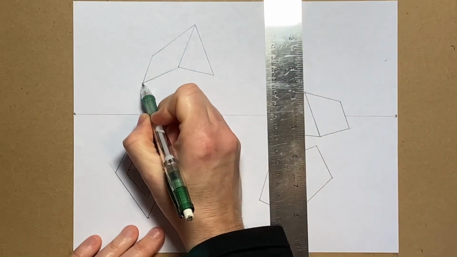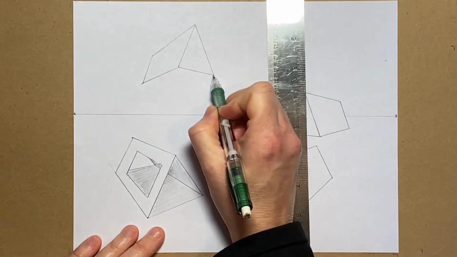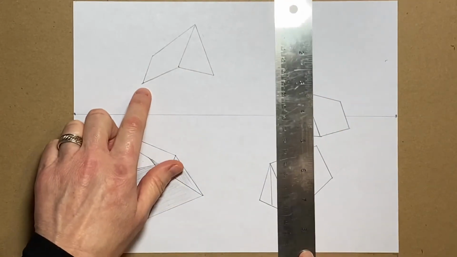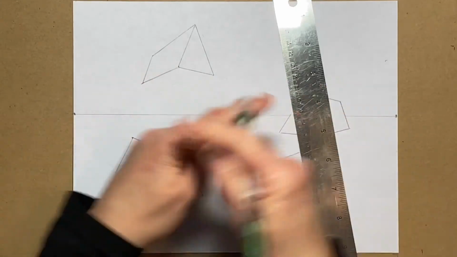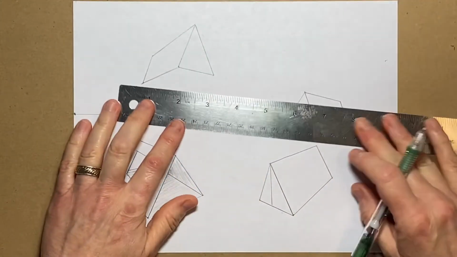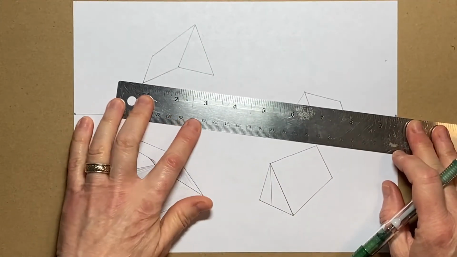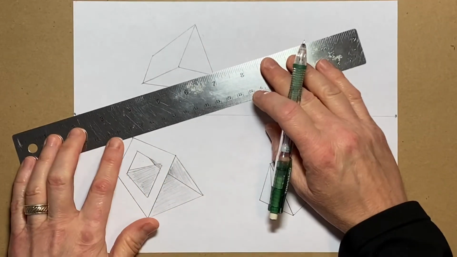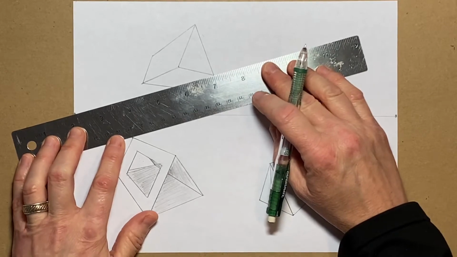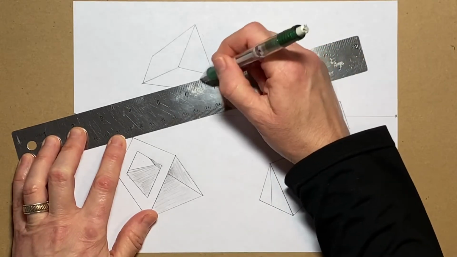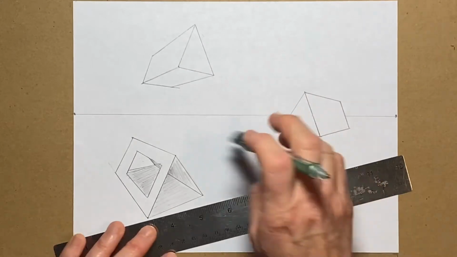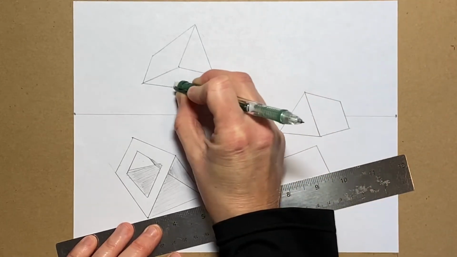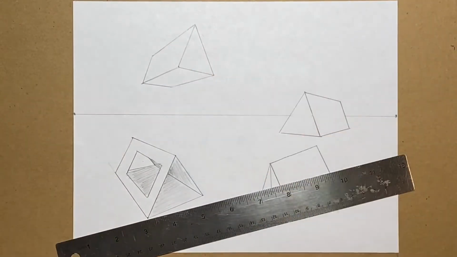Now, just like we did with rectangles and squares, these 2 points are going to crisscross each other to the opposite side vanishing point. Now this is if my tent was actually just floating in the air, kind of like that. All right, so there I've got a tent that is above my horizon line.